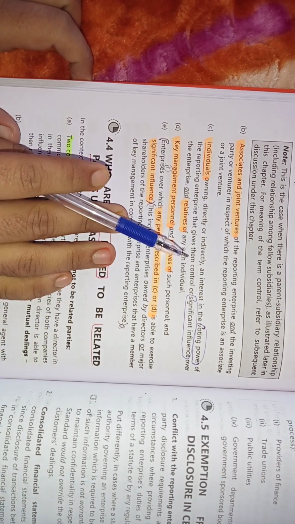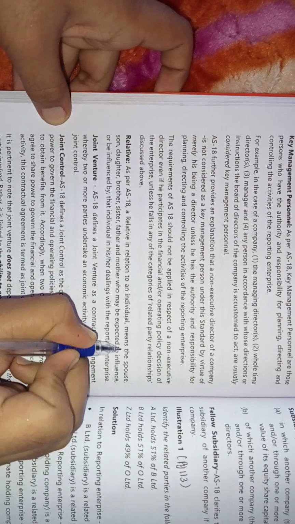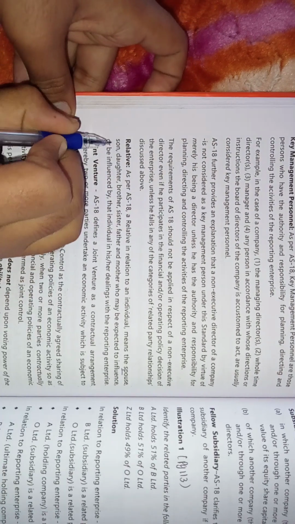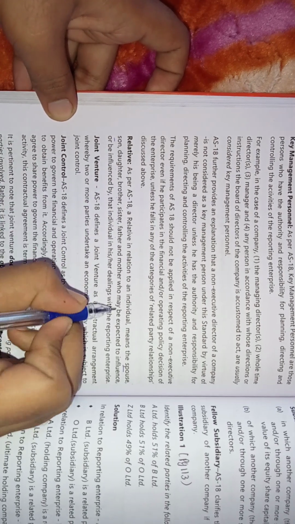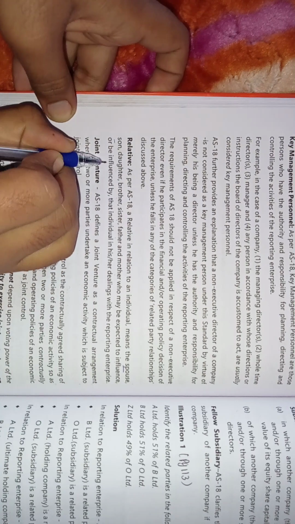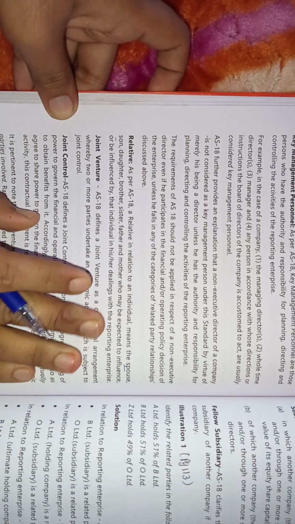Now let's understand it with an example. Since in point C the relative is given, we have to focus on the definition of relative as well. It is given in your study mat, 4.74. Relative, in relation to an individual, means the spouse, that is his wife, son, daughter, brother, sister, father and mother, who may be expected to influence or be influenced by that individual in his or her dealings with the reporting enterprise.